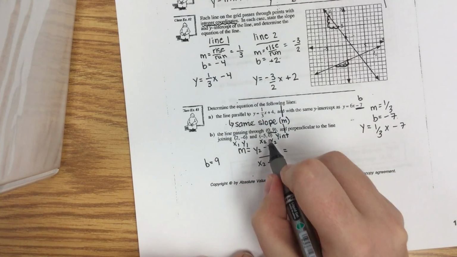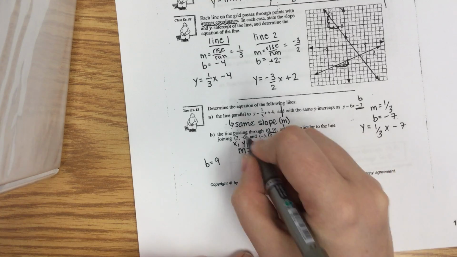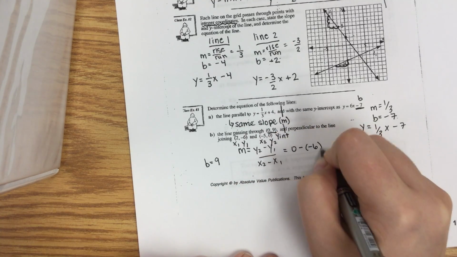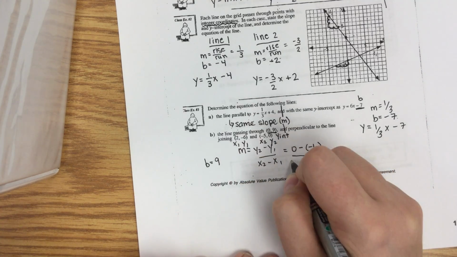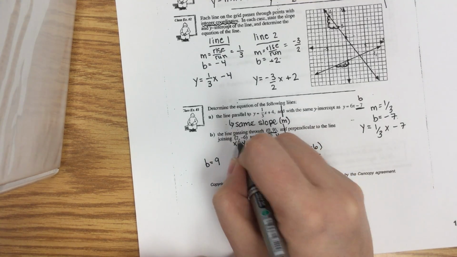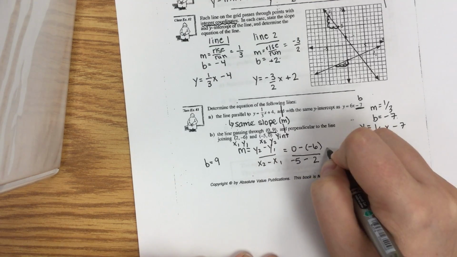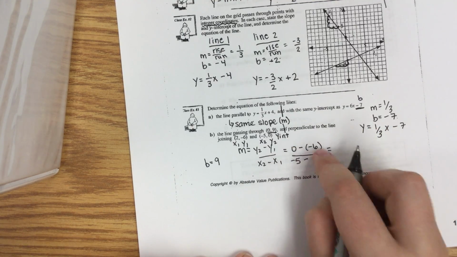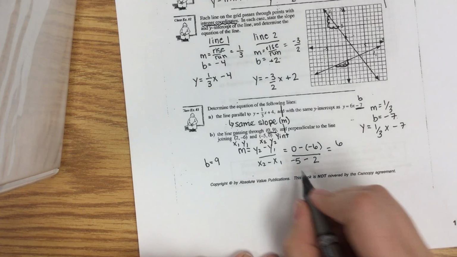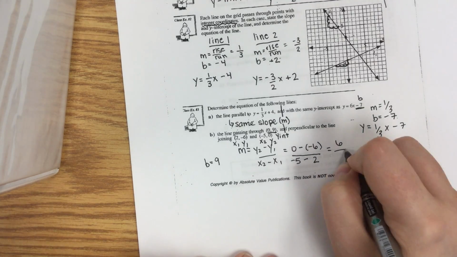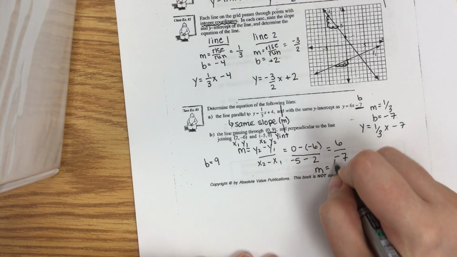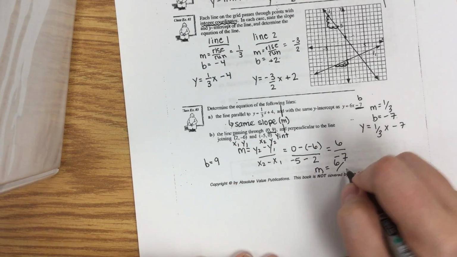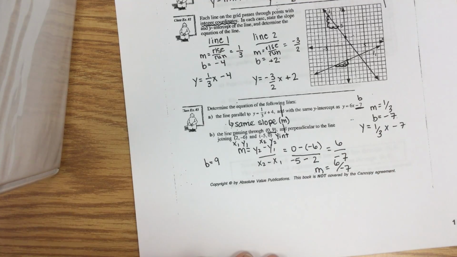I'm going to plug in y2, 0 minus y1, -6, over x2, -5, subtract x1, 2. 0 minus -6, the double negative makes that +6. -5 subtract 2 is -7. So my slope between these 2 points is 6 over -7, or -6/7.